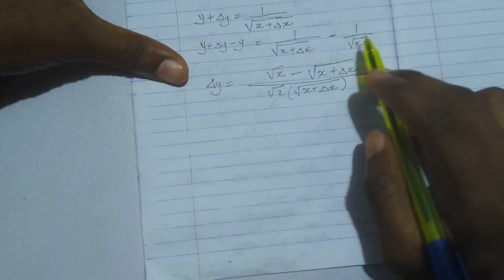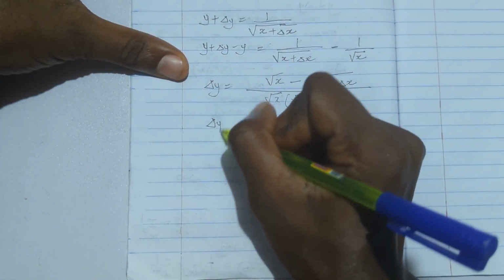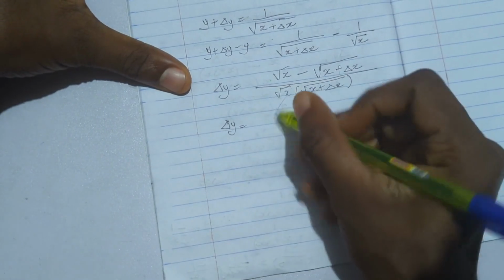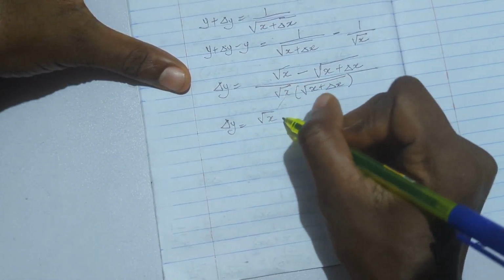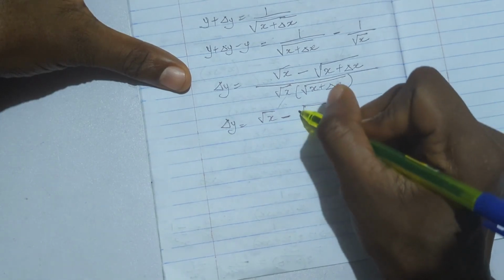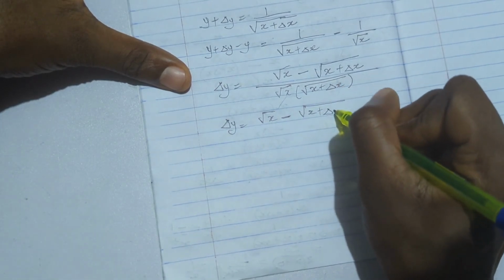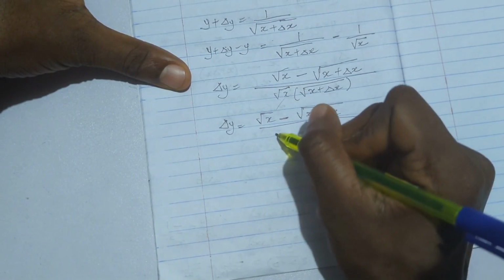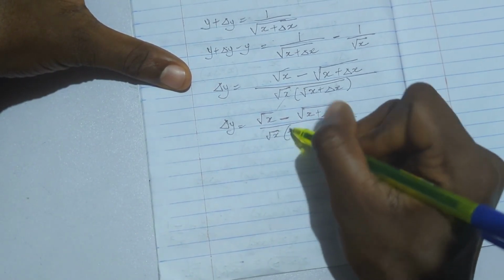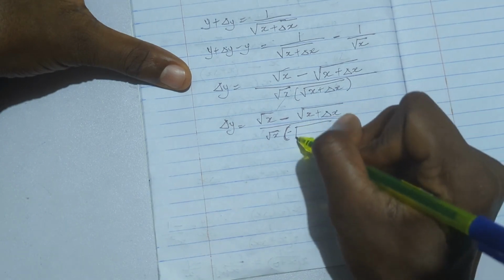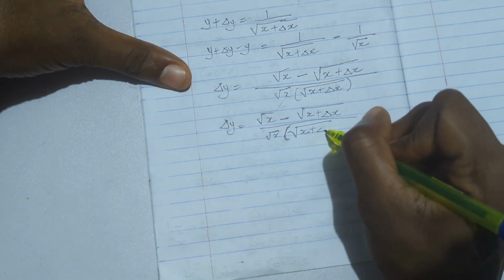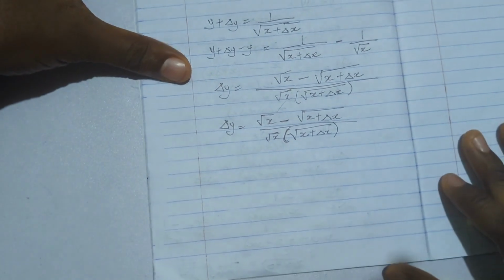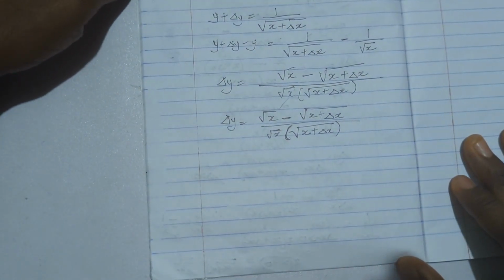So we say delta y equals root x minus the square root of root x plus delta x. I'm basically writing the same thing: root x, open bracket, square root of root x plus delta x. So we take from there.